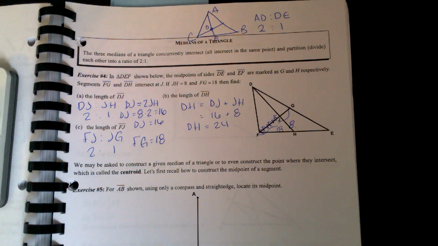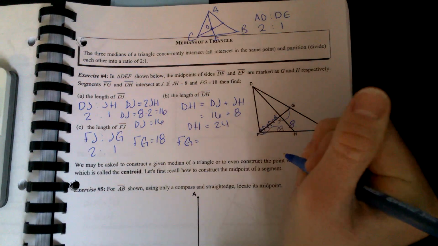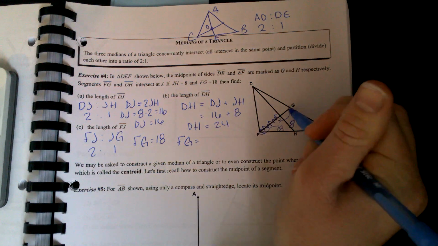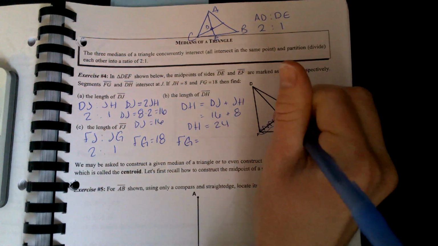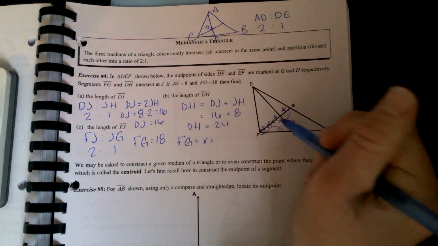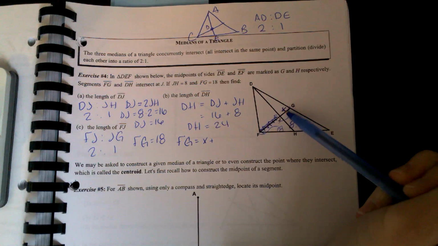Now this is going to be really weird, but the length of FG is going to be the length of JG, let's call this x, plus the length of FJ. So the length of FJ is twice the length of JG, so we're going to do 2x.